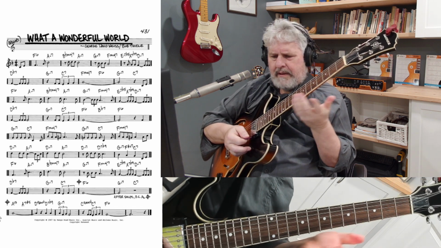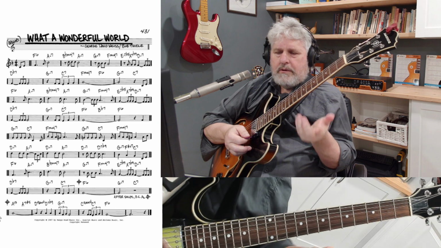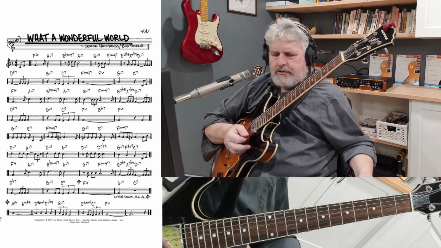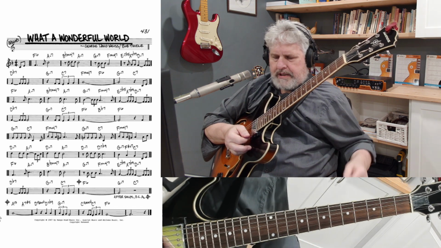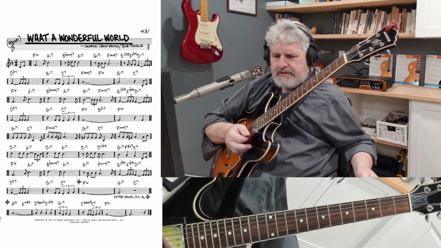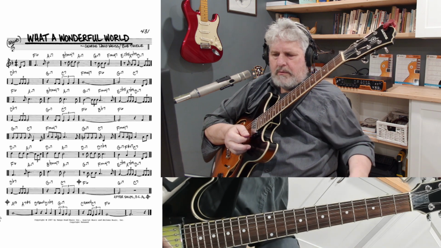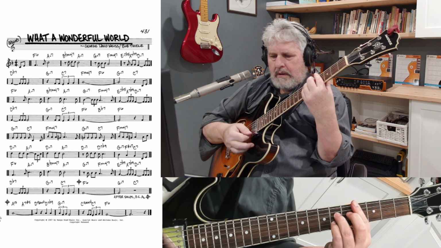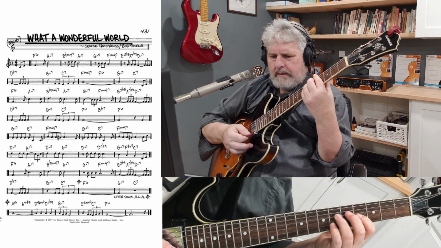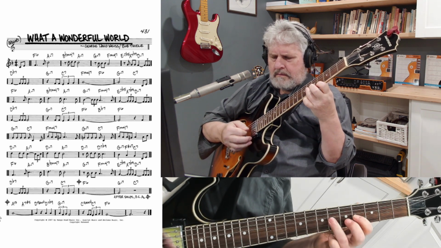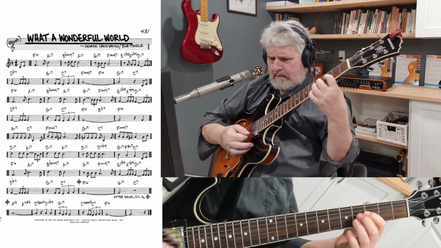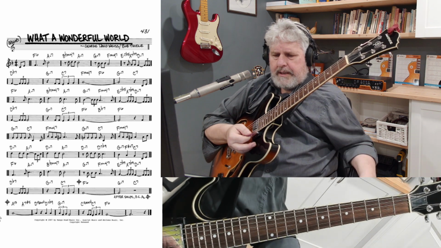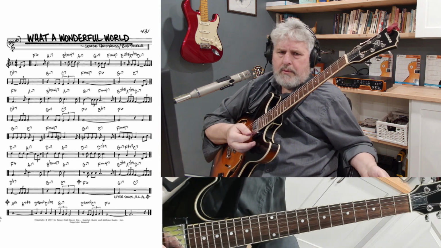So if you want to put in any fills, don't get crazy, don't get fancy about it in terms of altered scales and all sorts of other crazy stuff. Just stick to gluing the thing together with an F major scale, and when you get to the D flat, just an arpeggio. That's a good way to approach something like that.